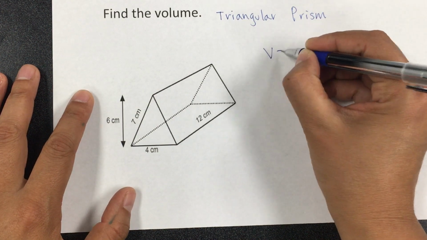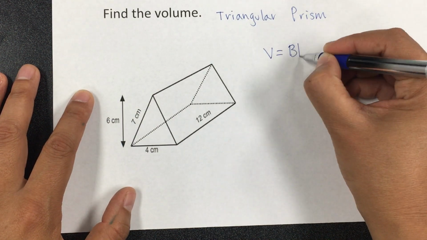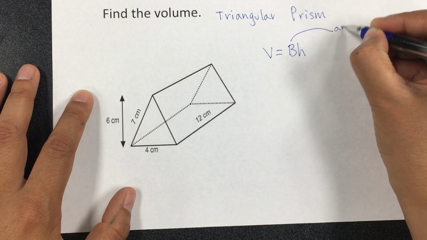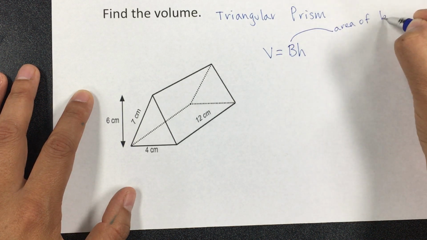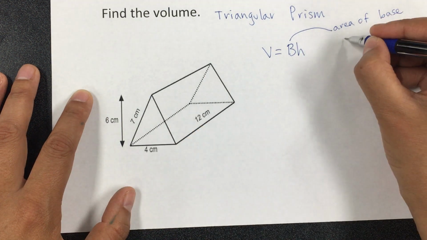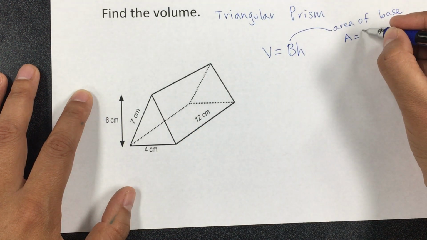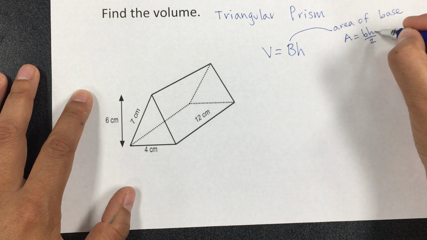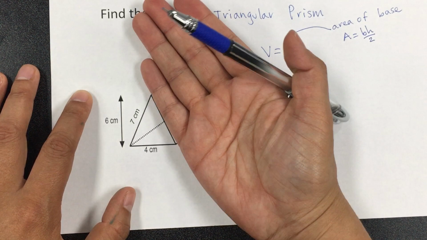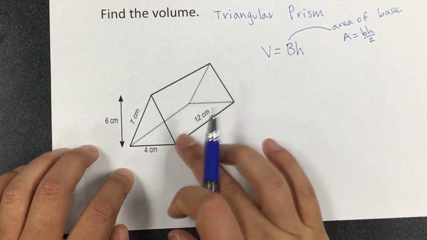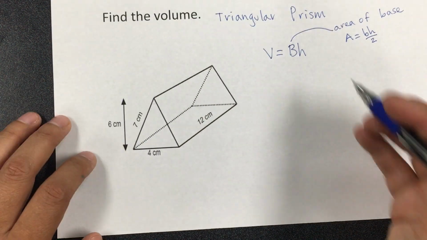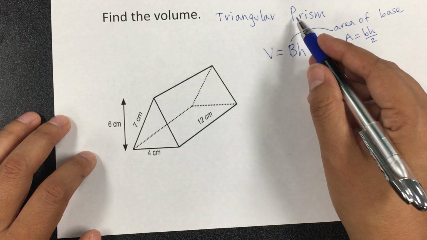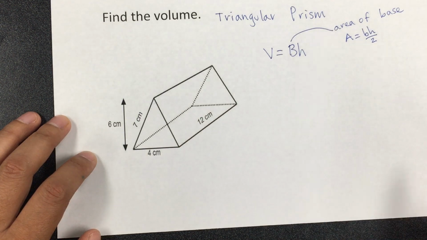So the volume is going to be base times height. Again, this stands for the area of the base, okay? And the base is a triangle, so the area of a triangle is always base times height divided by 2. Remember that this base and this height stand for only the area of that triangle, ignoring that part. And this height is the height of the prism, of the whole thing.